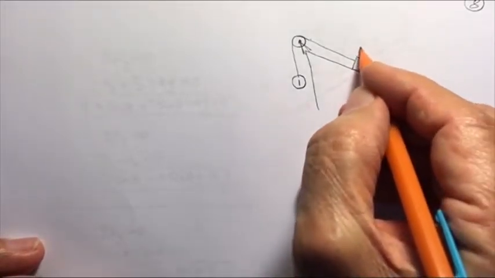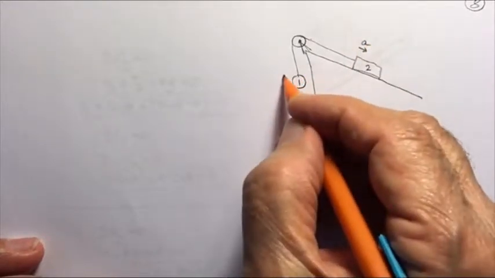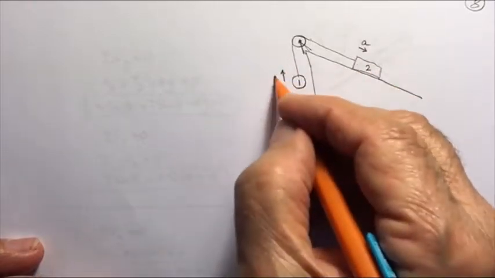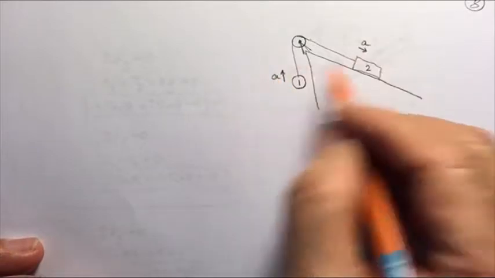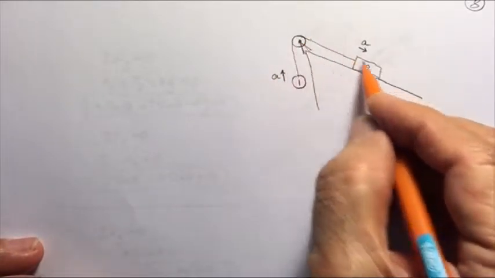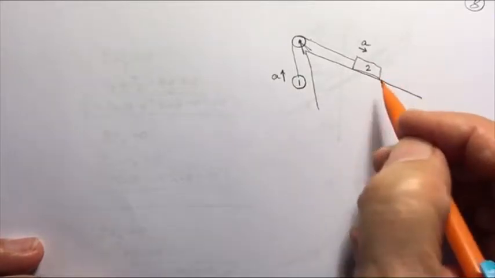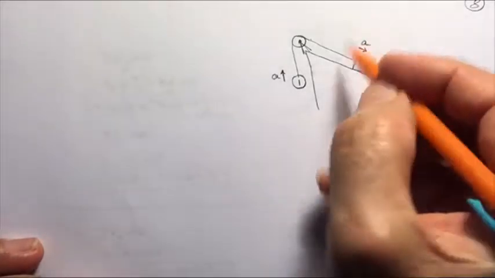So it will have an acceleration downwards, and therefore it will have an acceleration upwards, because if it goes down, it has to go up. The acceleration has to be exactly equal, because they're tied together. So you can't make one go faster than the other. At any point, the velocity of 2 will be the same as the velocity of 1.